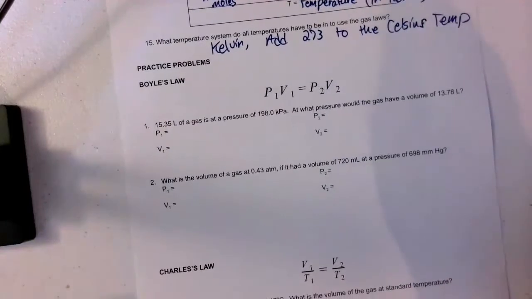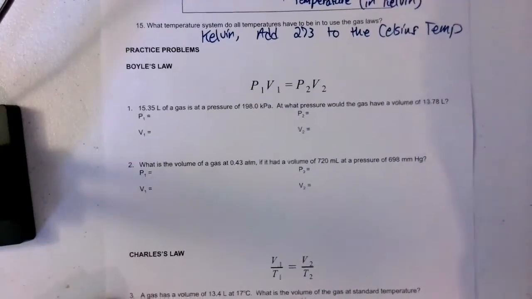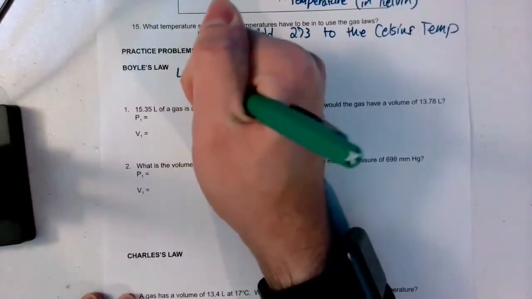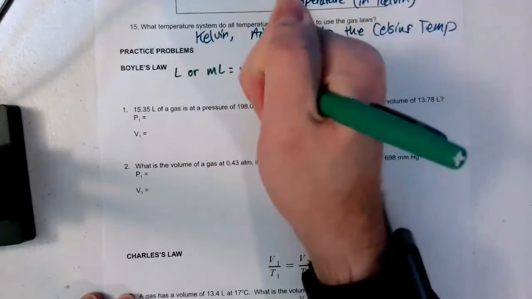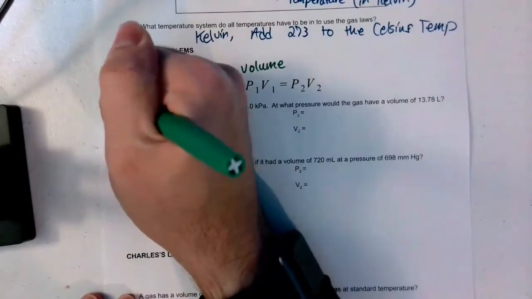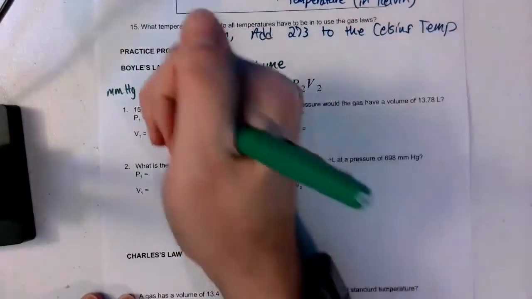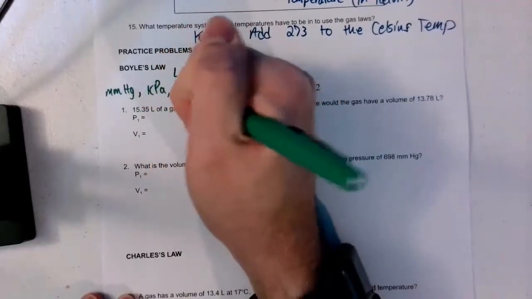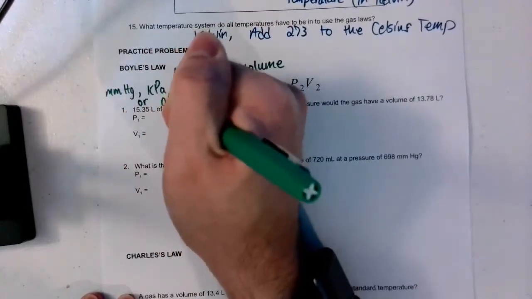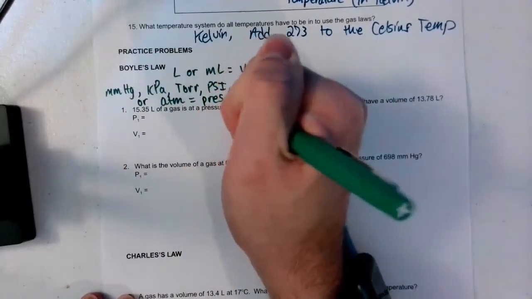Alright, so it says 15.35 liters of a gas is at a pressure of 198 kPa. At what pressure would the gas have a volume of 13.78 liters? As a reminder, let's talk about what units are volume. Liters or milliliters is going to be volume. And if we have mmHg, which stands for millimeters of mercury, kPa, torr, psi, or atm, those are all going to be pressures.